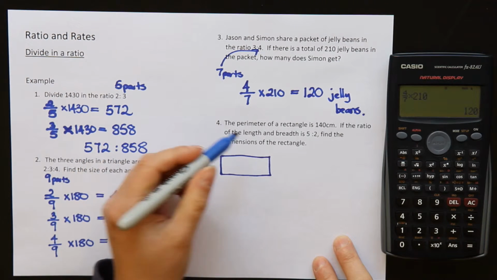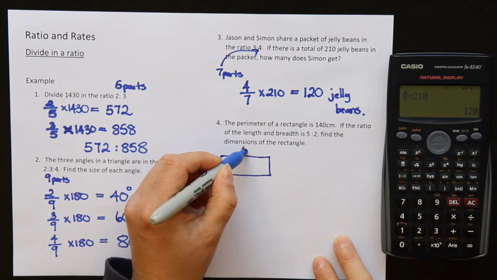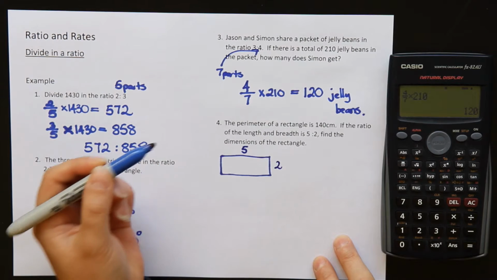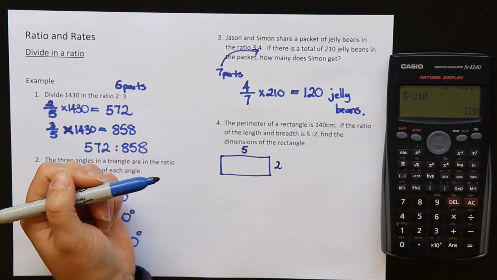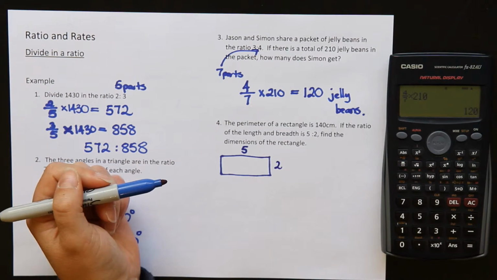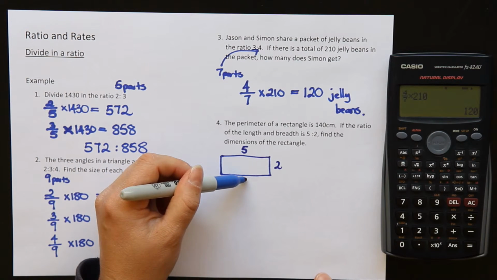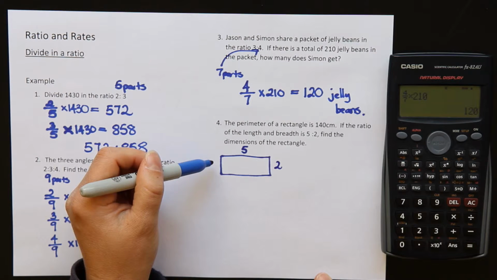So we know the length represents the 5 and the breadth represents the 2. Now that's not how long they are, that's the ratio, I guess. That's the ratio of the side lengths. Now, but this would also be a 5 and this would also be a 2.